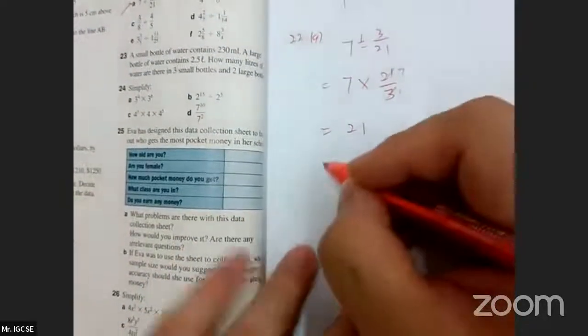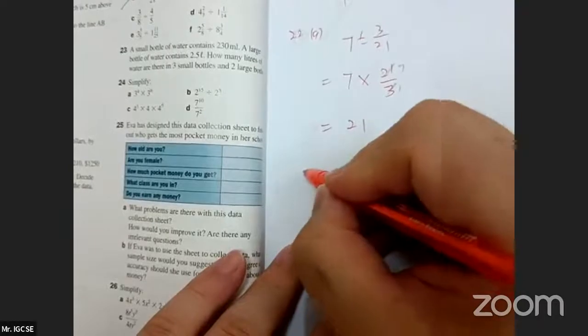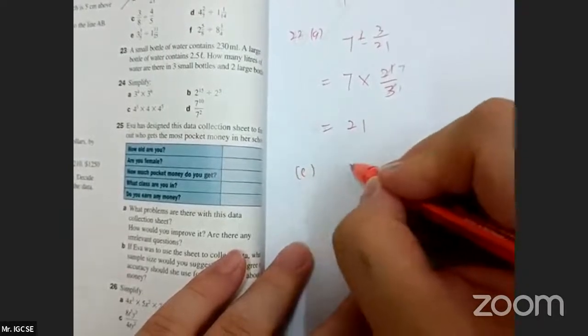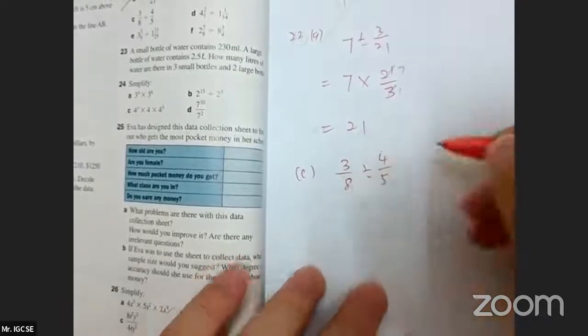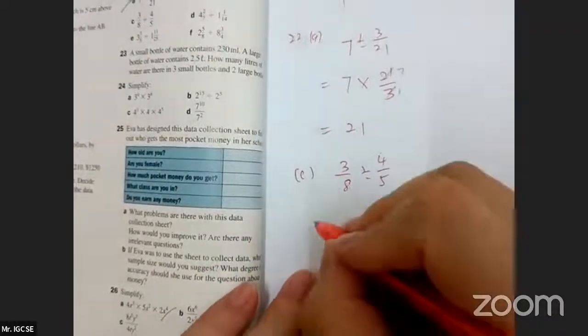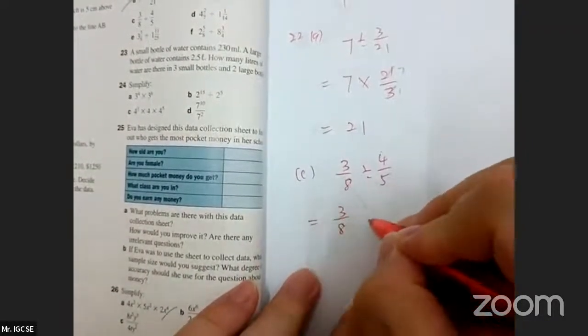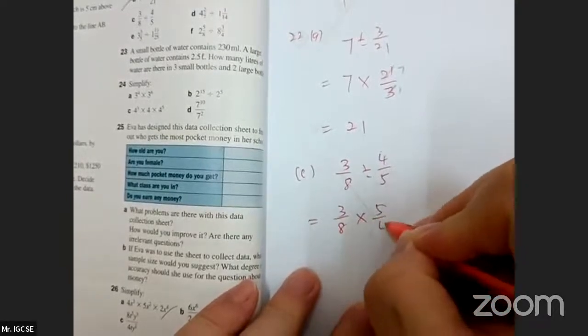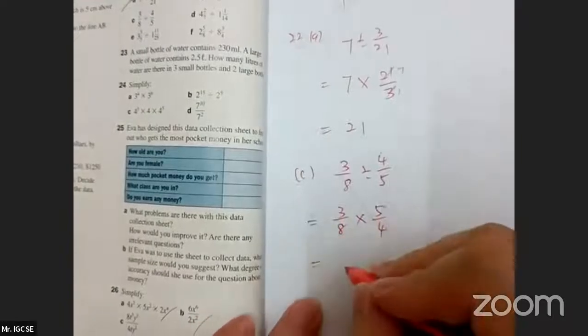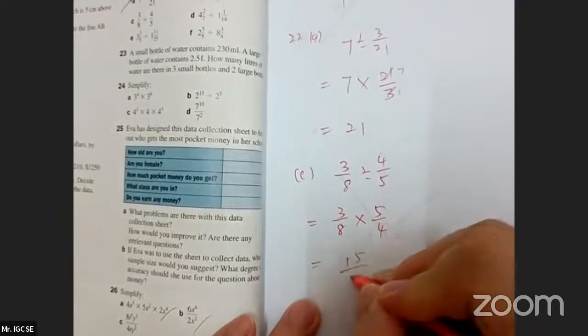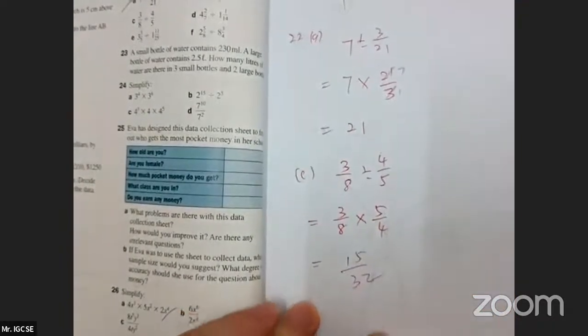So we go to number C and have a look at the answer. This is 3 over 8 divided by 4 over 5. For the division you need to make it upside down, so it's 5 over 4. There is nothing you can simplify, so you just multiply to get 15 over 32. This is the simplest fraction already.